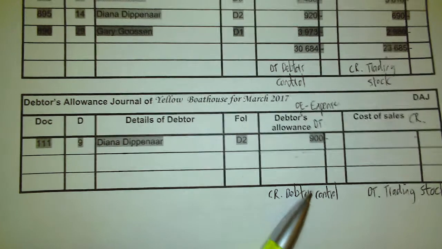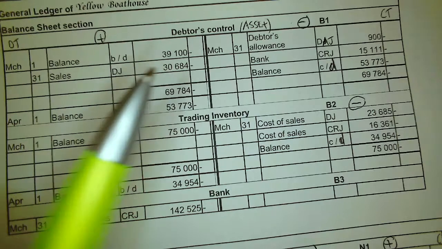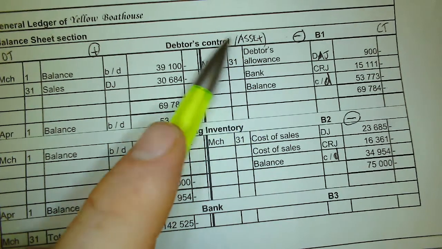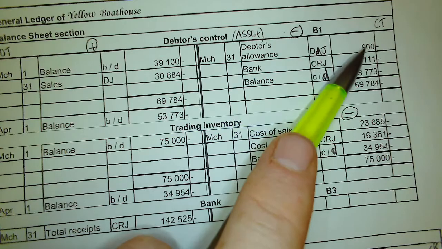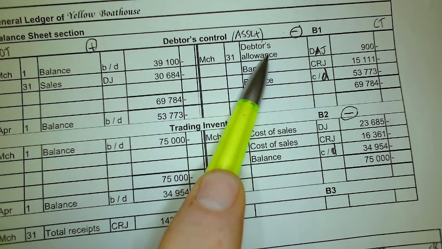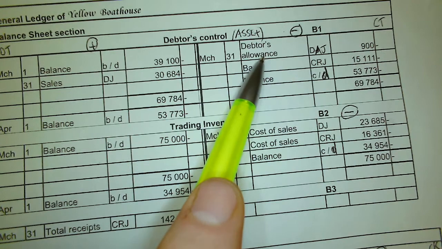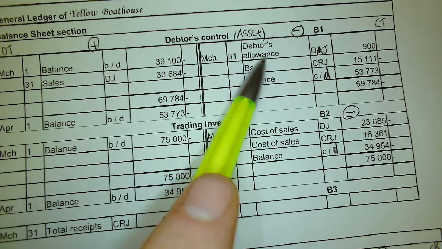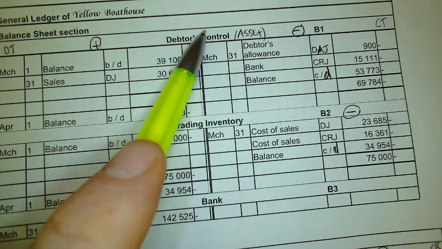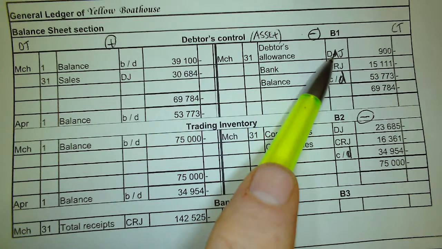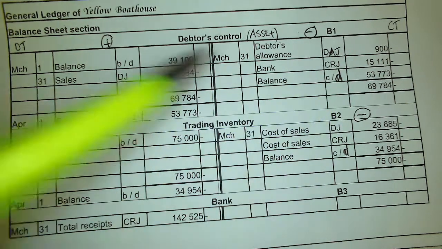Okay, so the other account is debtors allowances. So that's why I write debtors allowances there. It means that debtors control is credited with 900 Rand and debtors allowances is debited with the 900 rand. But we don't show the debtors allowances account now. We're only doing the debtors control account. But the other account that we're showing is debtors allowances, DAJ 900 rand.